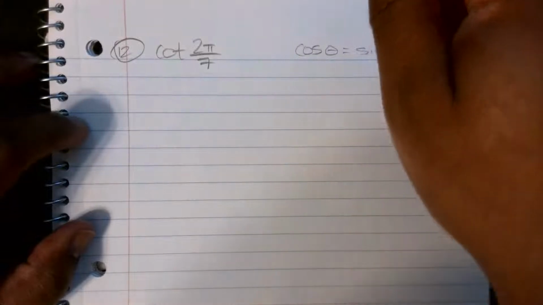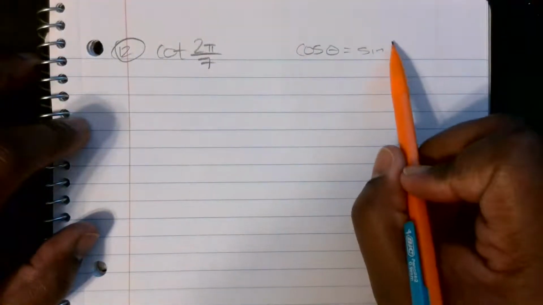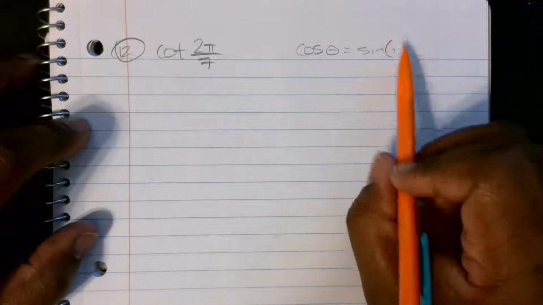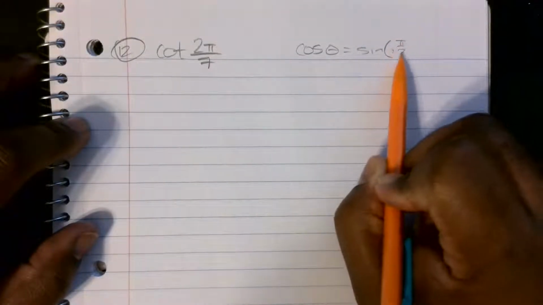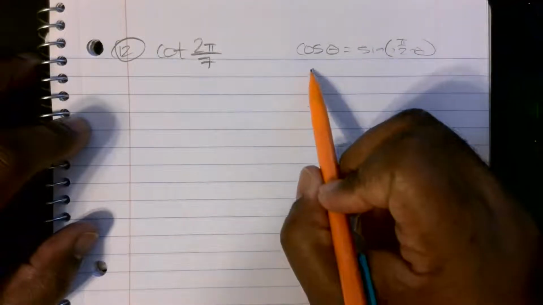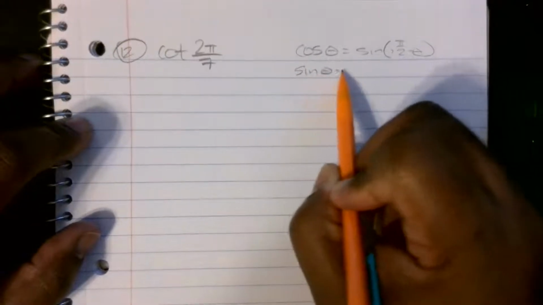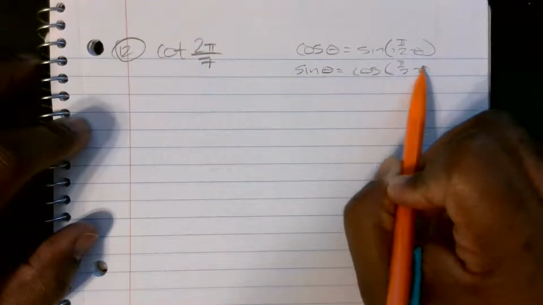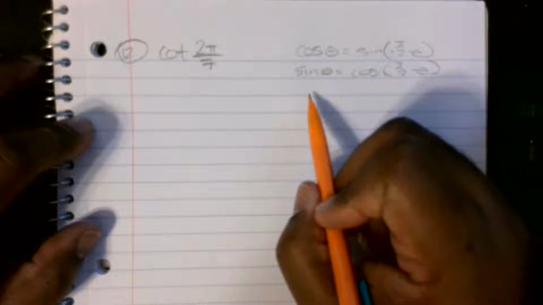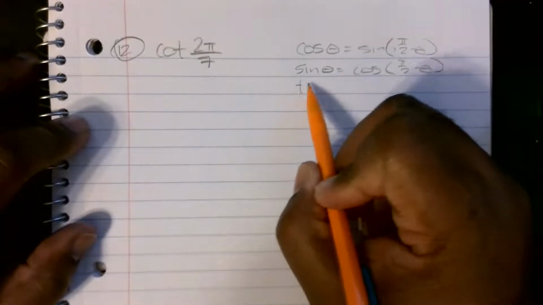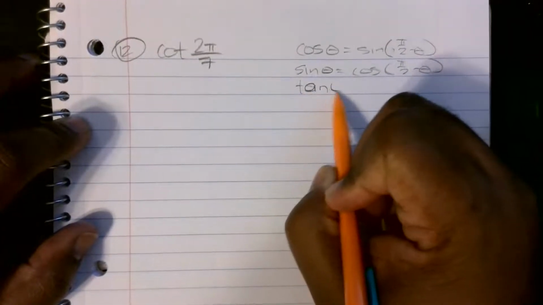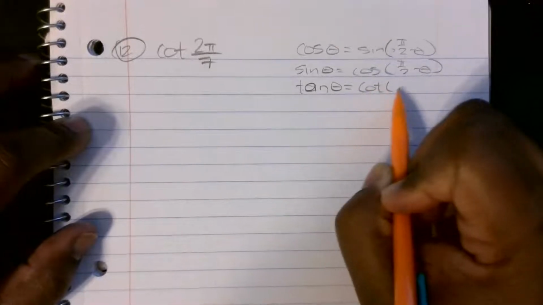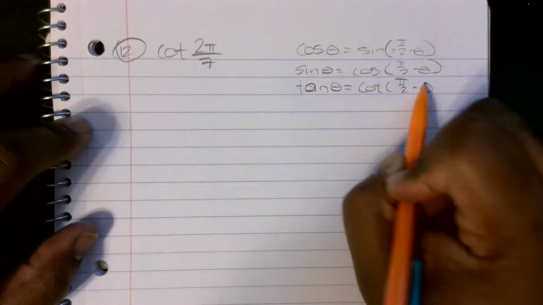I want to write it accurately so you don't get mixed up. Cosine of theta is sine of pi over 2 minus theta. Sine of theta is equal to cosine of pi over 2 minus theta. Tangent of theta is equal to cotangent of pi over 2 minus theta.